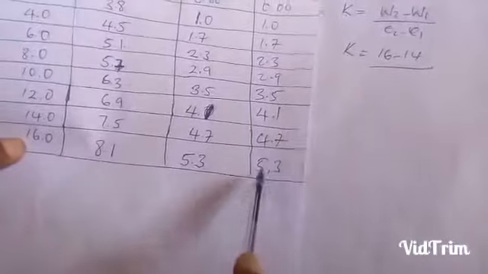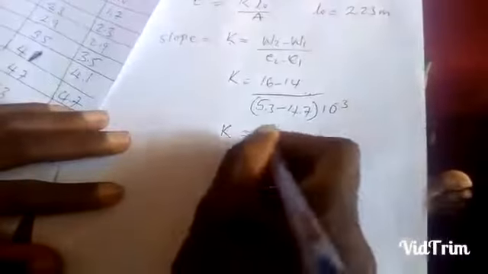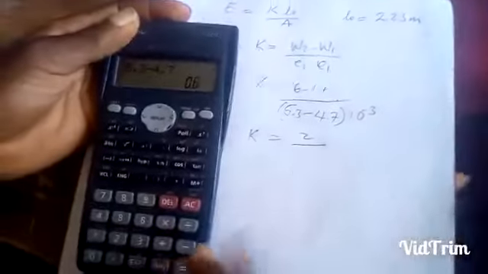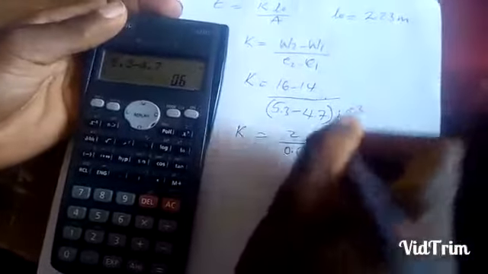We will not come to the graph again in order to get E2. You can get E2 from the analysis we did here. Have in mind when W is 16, E will be 5.3, so this is 5.3 here minus, when it is 14, the extension is 4.7. Have in mind all of them are multiplied by 10 to the power minus 3 because they are converted to meters. If that is the case, the constant becomes 16 minus 14, which is 2. You have to divide that by 5.3 minus 4.7, that will give us 0.6 multiplied by 10 to the power minus 3.